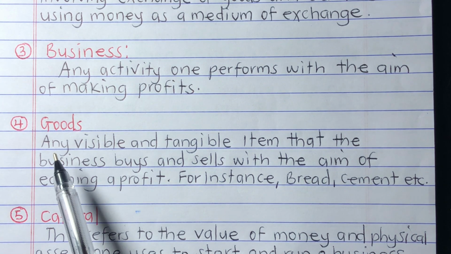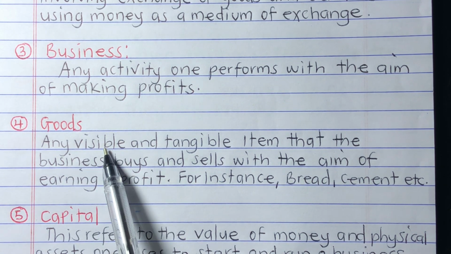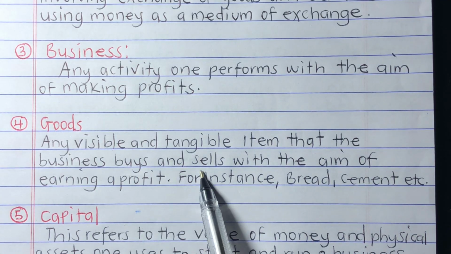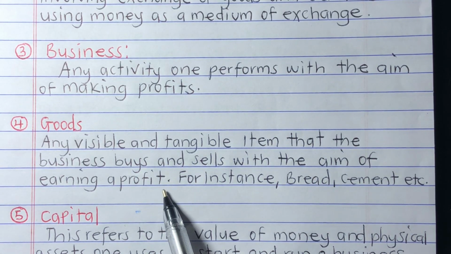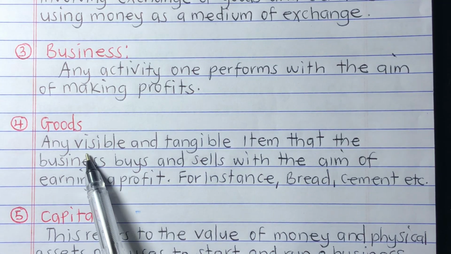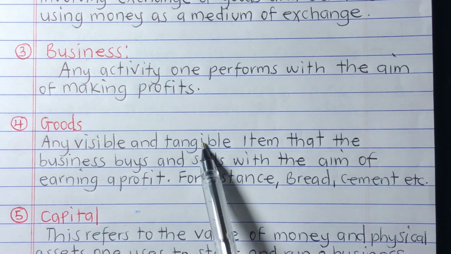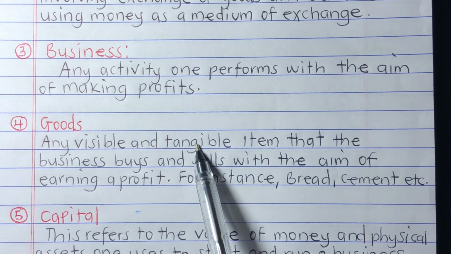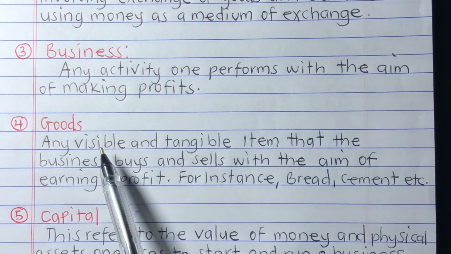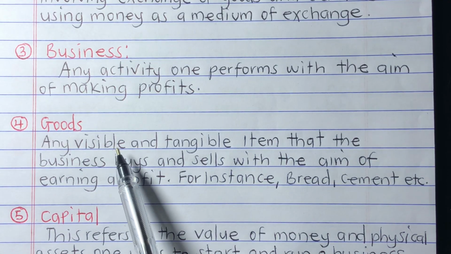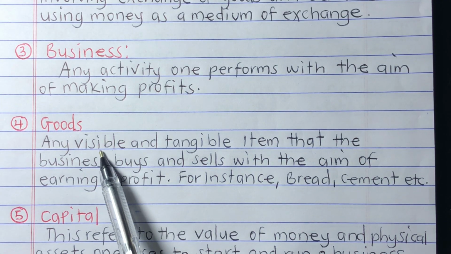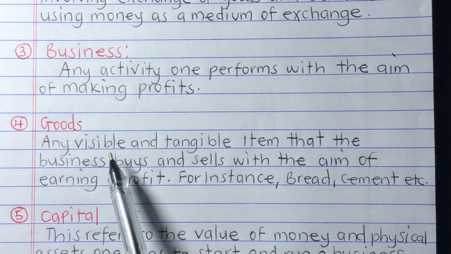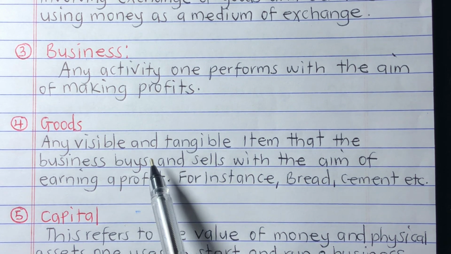Our fourth term is goods. A good is a visible and tangible item that the business buys and sells with the aim of earning profit. There are two words here, visible and tangible. The meaning of visible is it can be seen. Then the meaning of tangible, you can touch. So a good is an item that can be seen and touched. So any transaction that involves any commodity that is visible and tangible, that is a good.